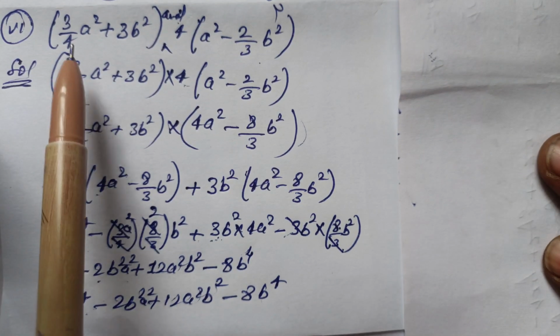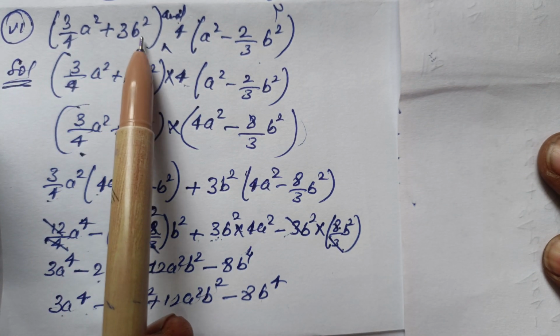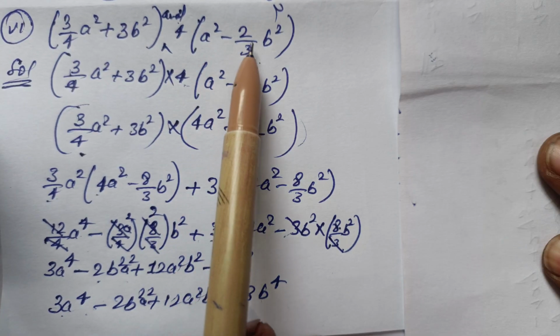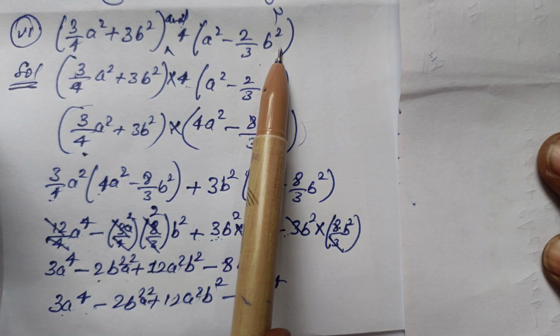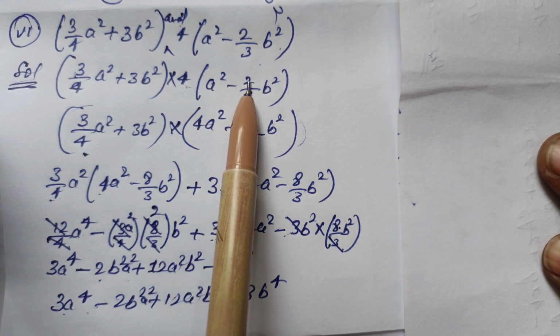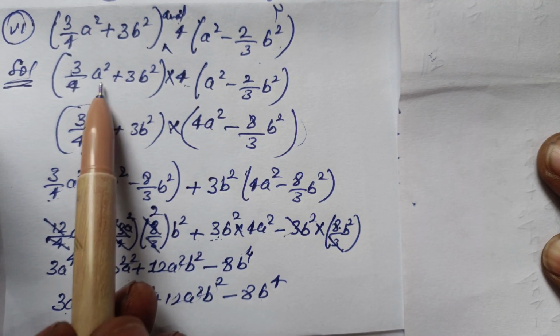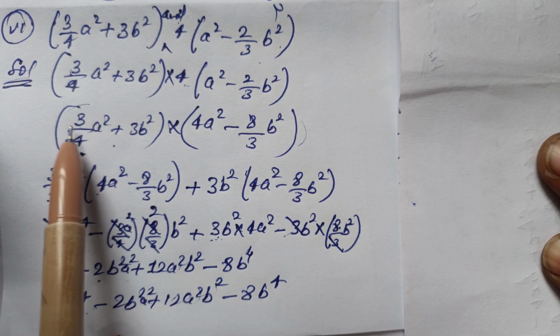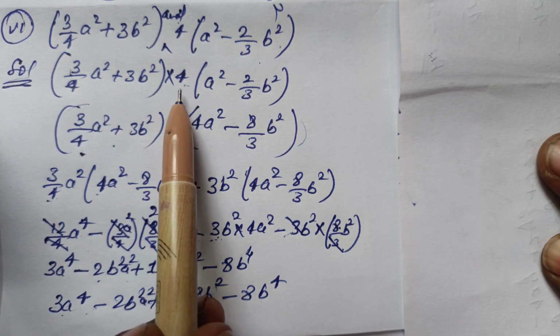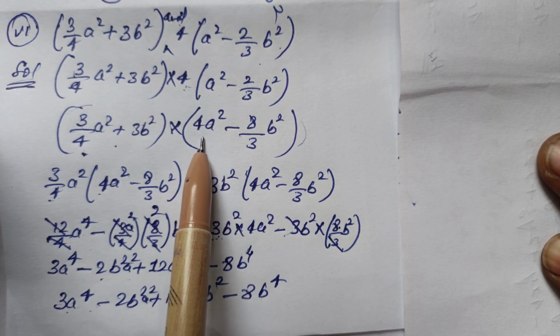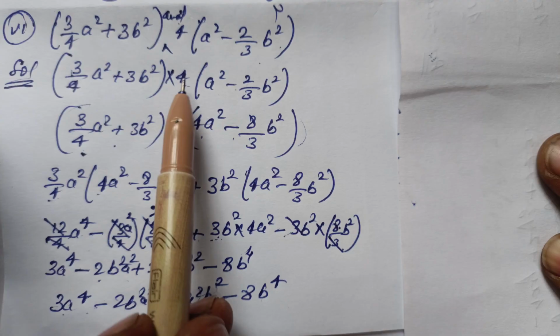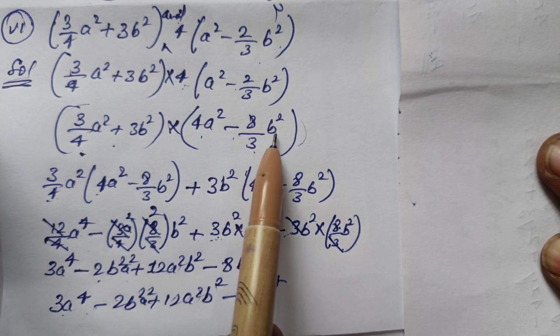Here sixth sum, (3/4 a² + 3b²) and (4a² − 8/3 b²). So now write it down as it is. Here there is a multiplication to this number 4. So we will write as it is 3/4 a² plus 3b². For your understanding, 4 into a² is 4a², minus, as it is, 4 into 2 is 8 divided by 3 b².